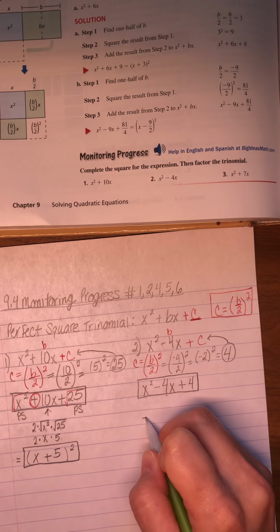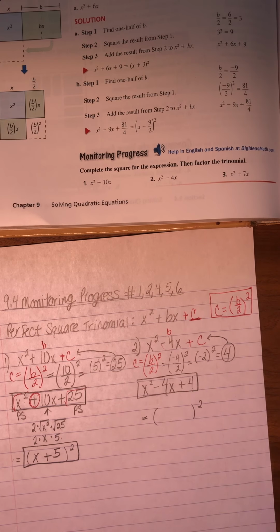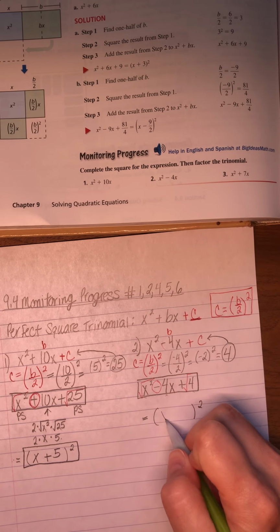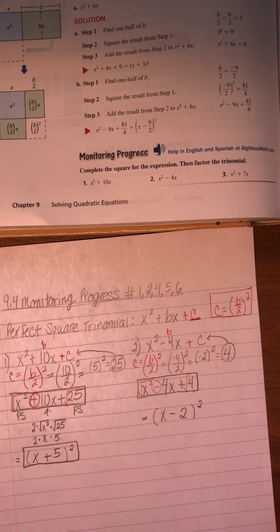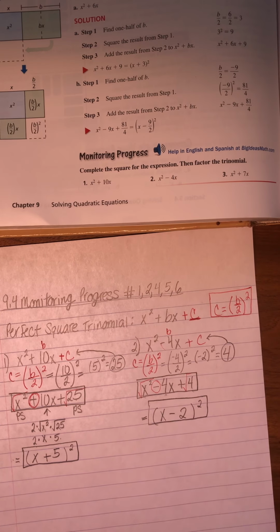Now let's factor this expression. So we're going to set up one parentheses squared. We're going to square root the first term, take the sign from the middle term, and square root the last term. So this factors to (x minus 2) squared. And that's our answer to this question.